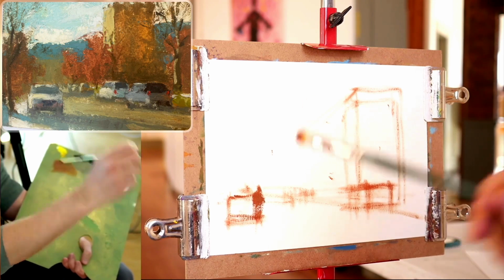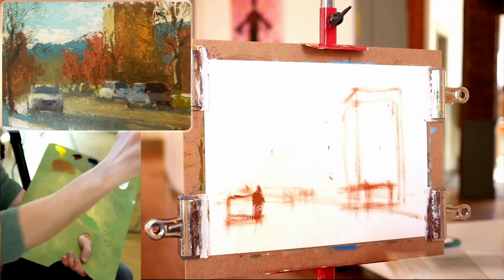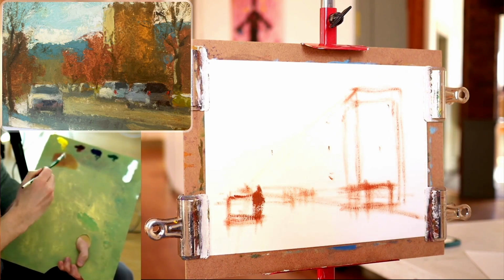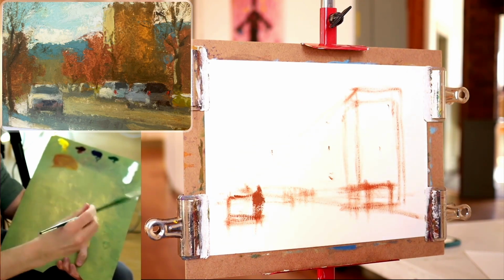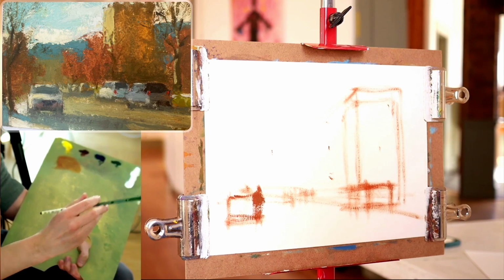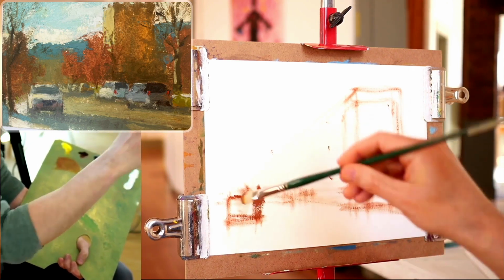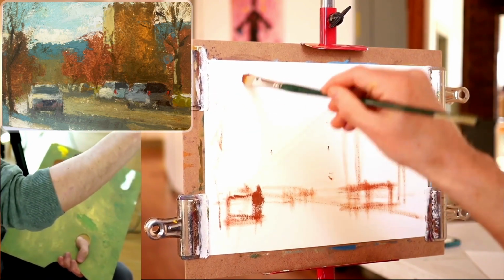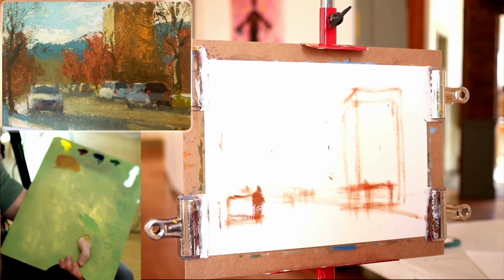And so you can see, I can start to see the design. I like this movement in there. That church makes a nice, interesting bit. Some more trees. There's this tree over here, just to represent some bare trees.